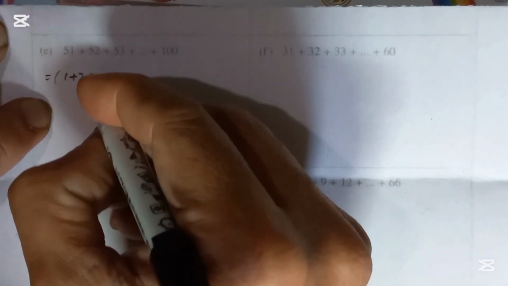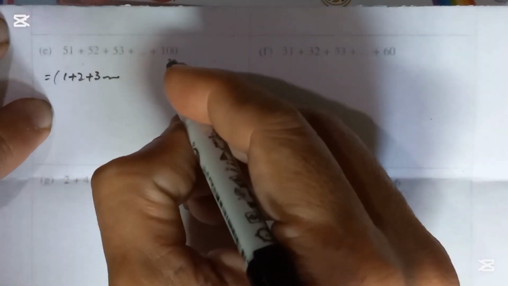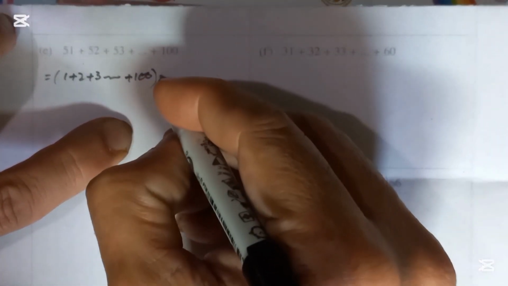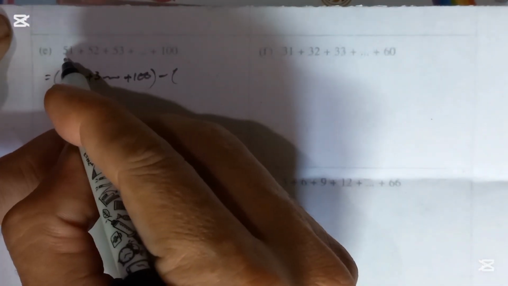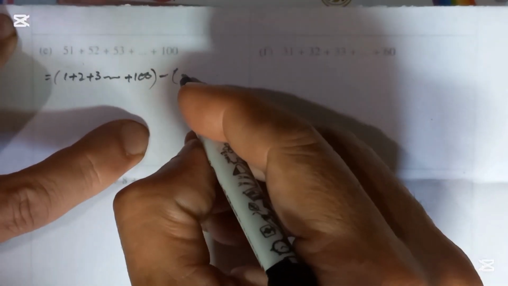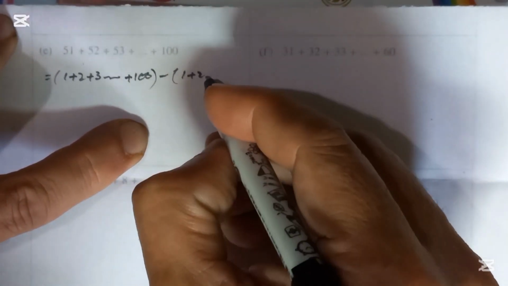So 1 plus 2 plus 3, and whatever the last term is, that is plus 100. And because these natural numbers are actually starting from 51, it means 1 to 50 are missing. So we will subtract 1 to 50 from this one.